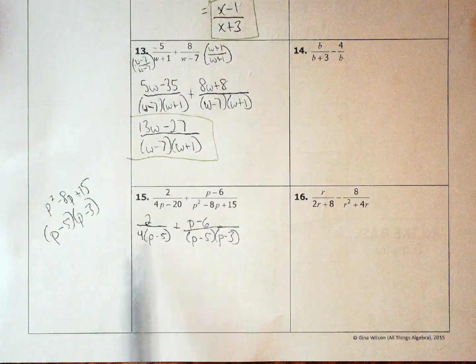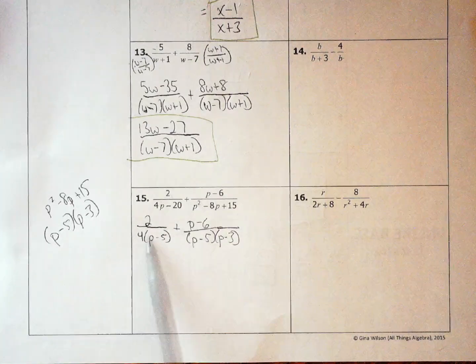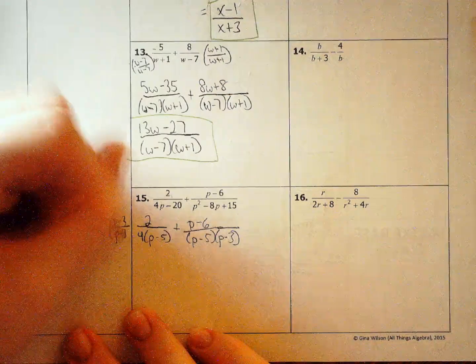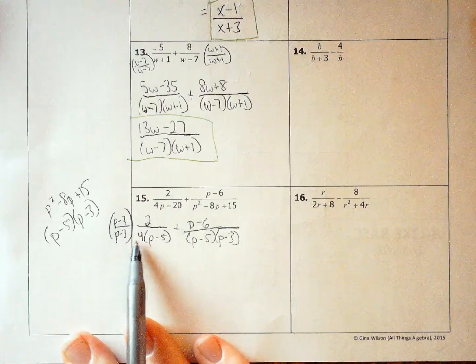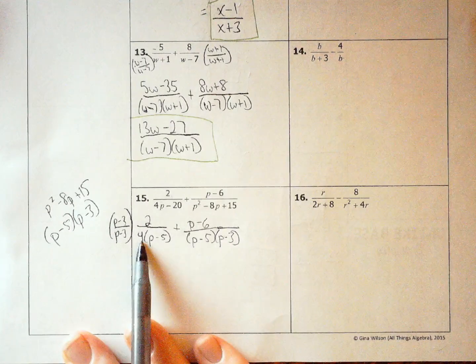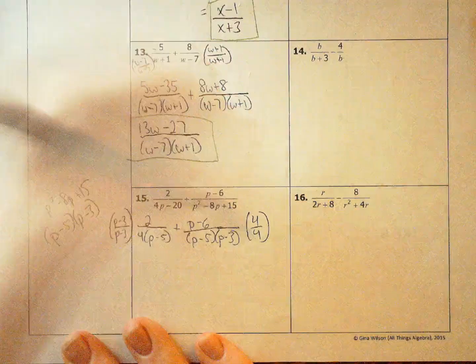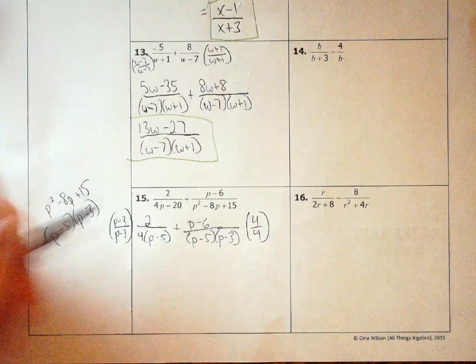Okay, so now where does that leave us? This fraction is missing a p minus 3. So I'll multiply this by p minus 3 over p minus 3. This fraction, what's it missing? This has a 4. My first fraction has a 4 in the denominator. So my second fraction I'll multiply by 4 over 4. Let's do some math.